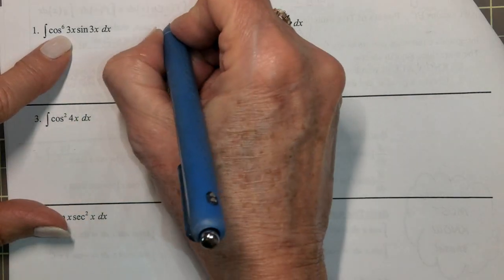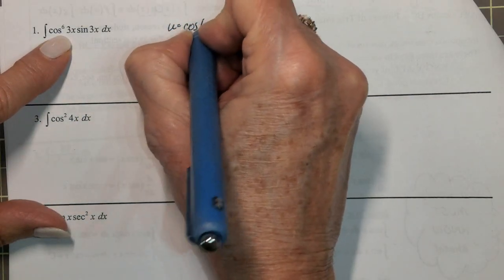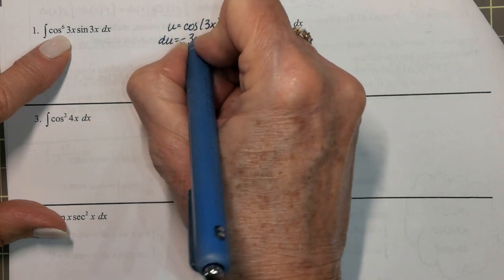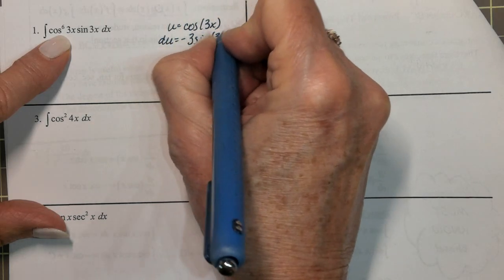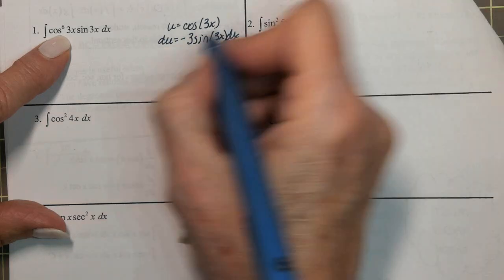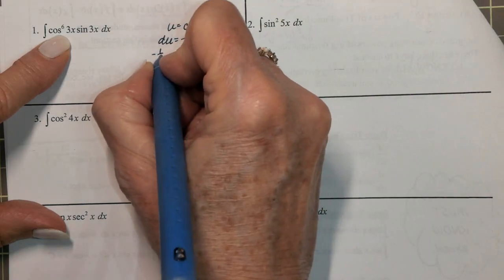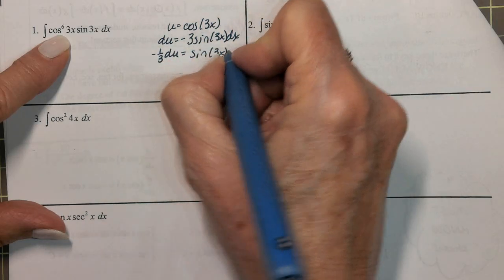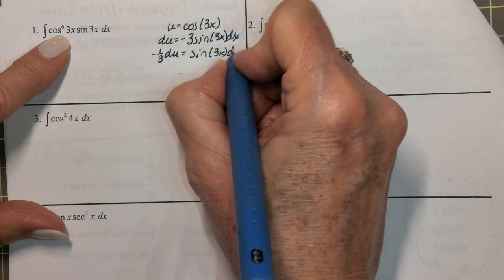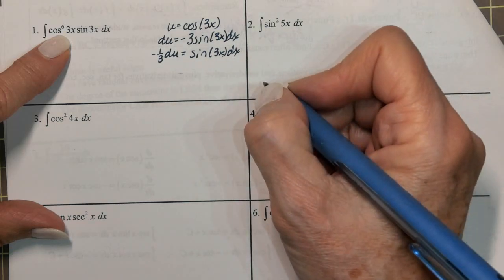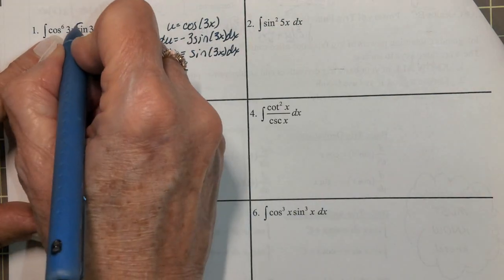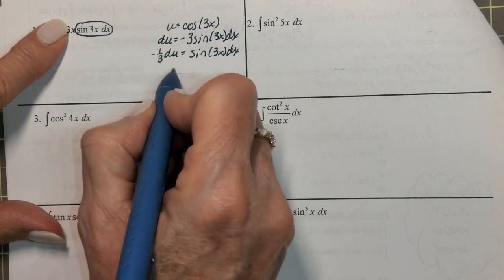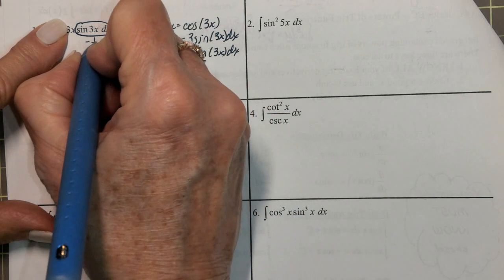So I'm going to let u be cosine of 3x. So du is negative 3 sine of 3x dx. I'm going to divide both sides by that negative 3, and I get that negative 1/3 du is sine of 3x dx.